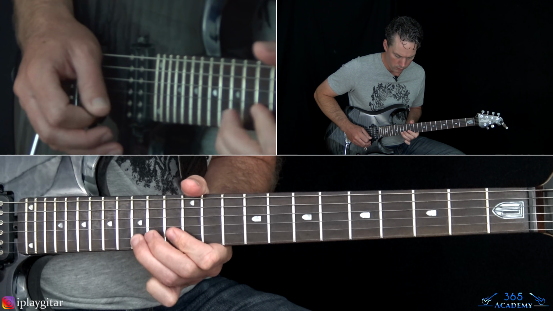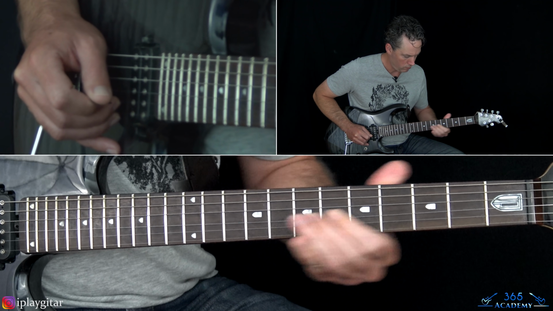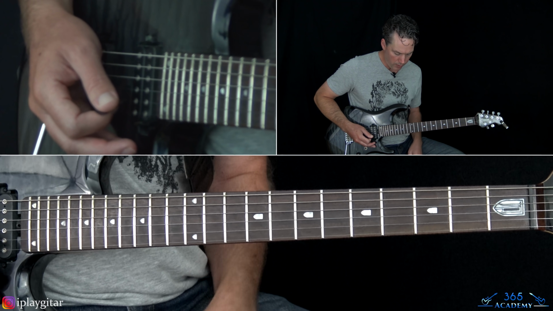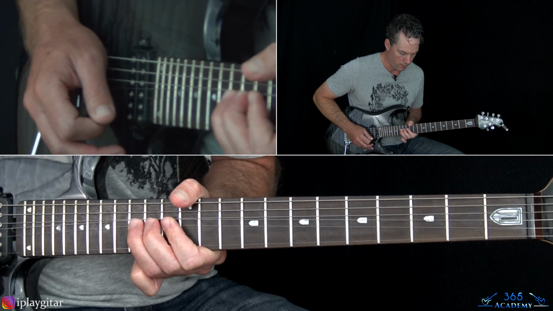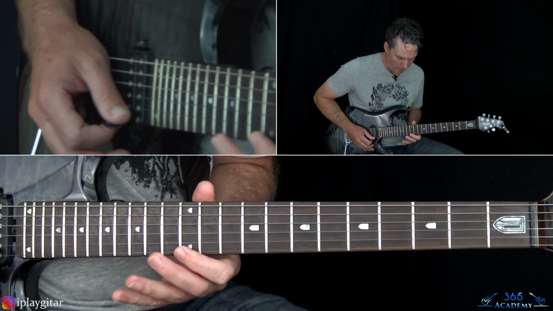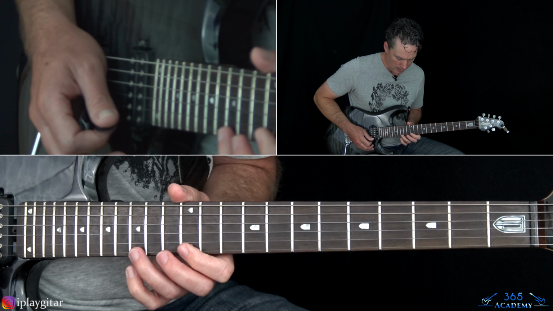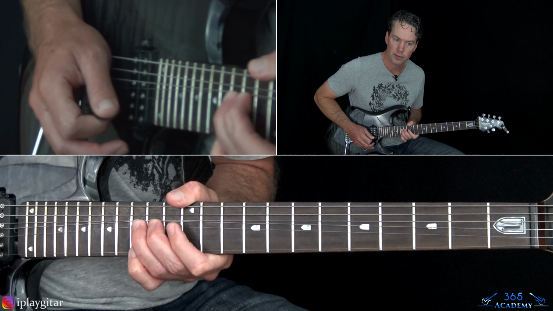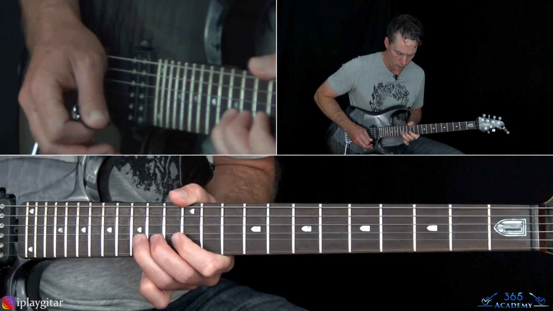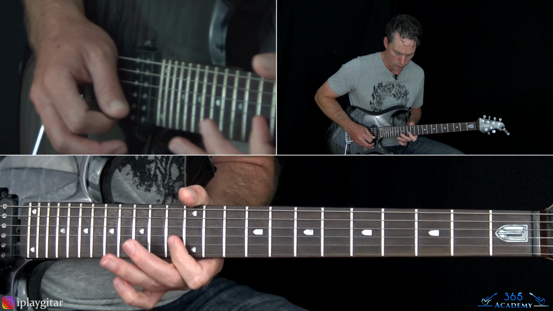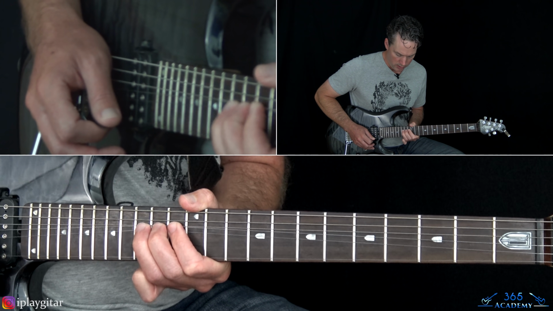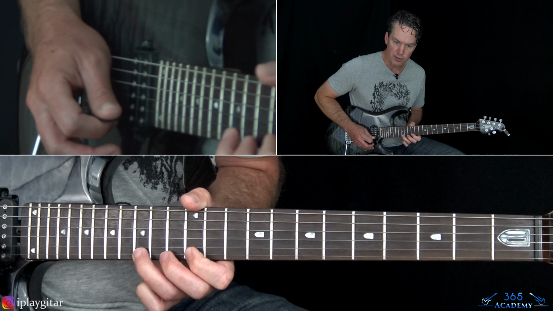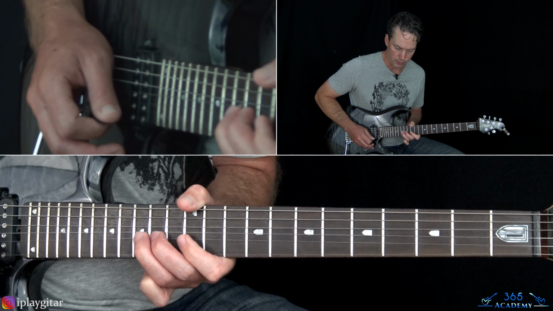All right, next phrase looks like this. So slowly, we're going to have a bend of the 15th fret there on the B string. And then we have 12, 15 on the high E string. So bend of the 15, then play 12, 15 on the high E string.